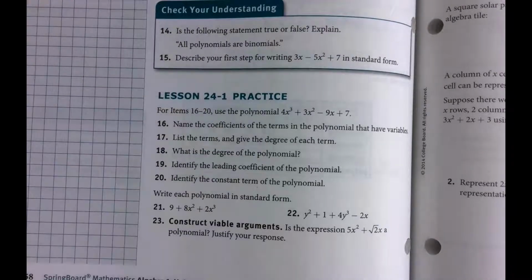Hi, this is Mrs. Rodolfi, and I'm going to go over Lesson 24-1 Practice in the SpringBoard book on page 358. In this lesson, it went over polynomial terminology.